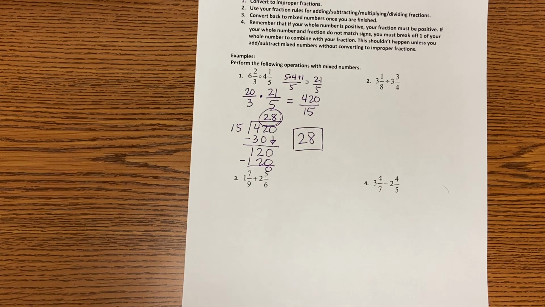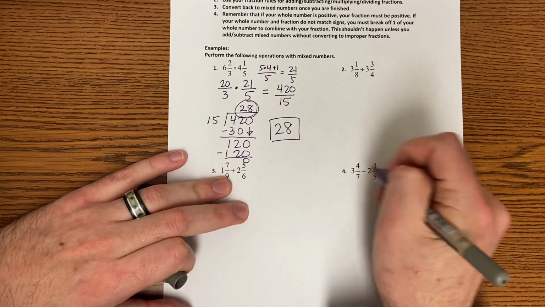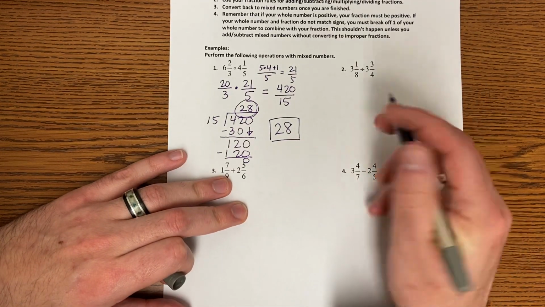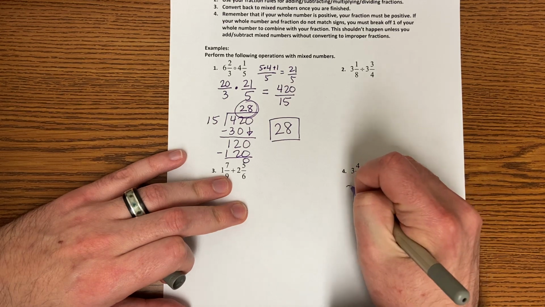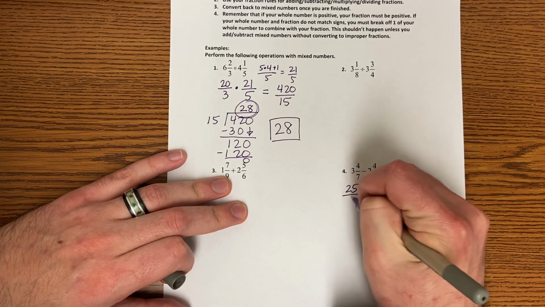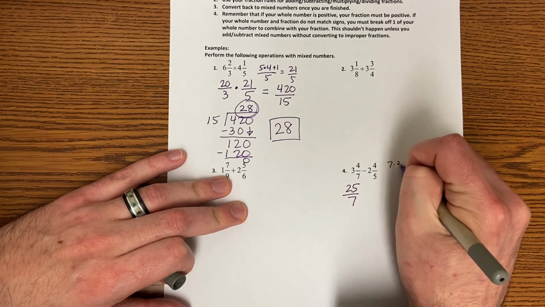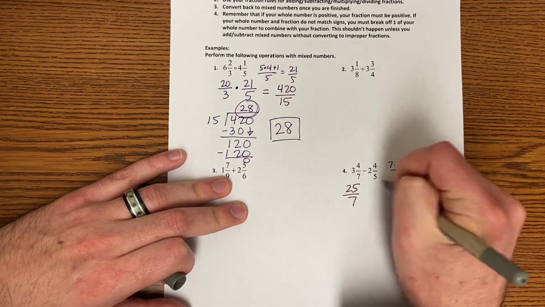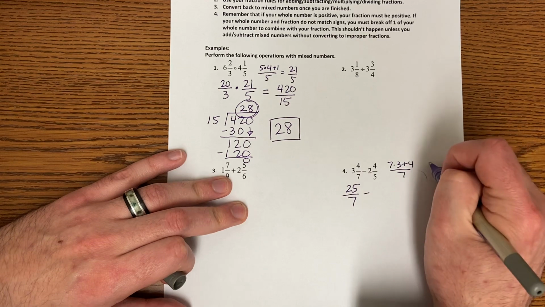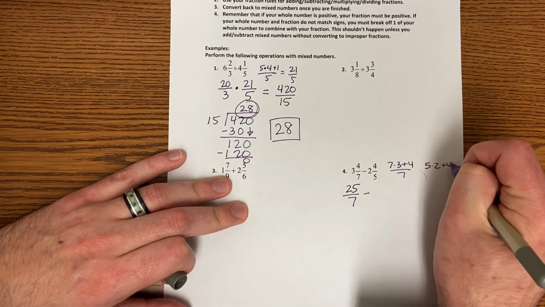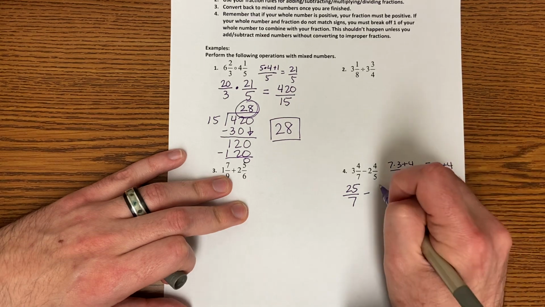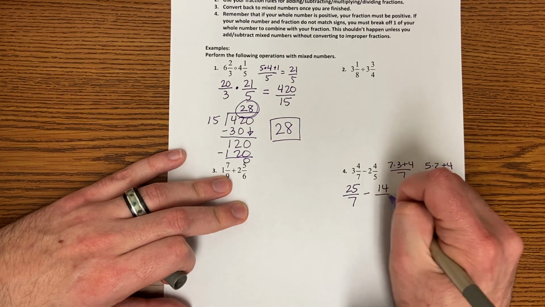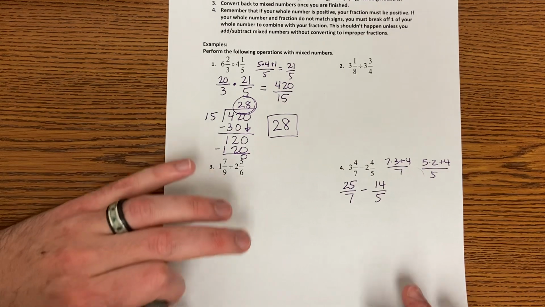Let's go ahead and do number 4, the subtraction. Same thing, you want to convert it to an improper fraction, so 7 times 3 is 21, plus 4 is 25, so 25 over 7. For the 2 4/5, 5 times 2 plus 4 over 5 is 14 over 5. So we have 25 sevenths minus 14 fifths.